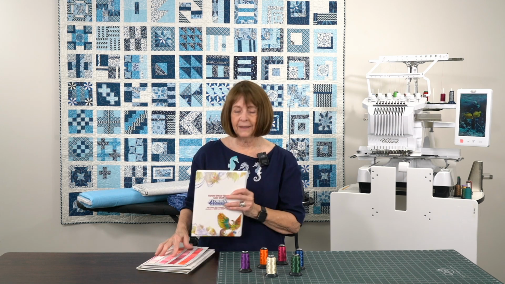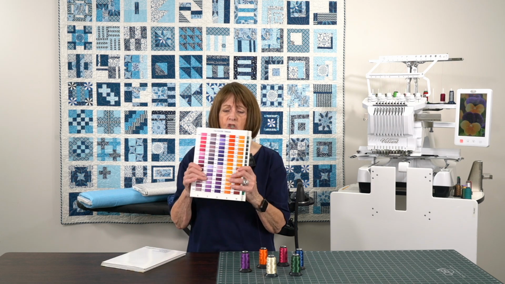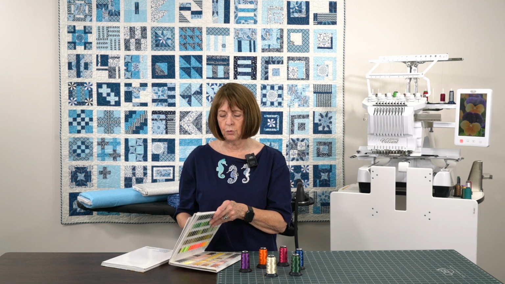So I hope that gives you a little bit more help. There's nothing worse than trying to do a project. You want to do it quick, and you want all the colors there, and then you have to figure out, well, where are they and what color are they and what is this? This is just so easy to be able to do it like this.